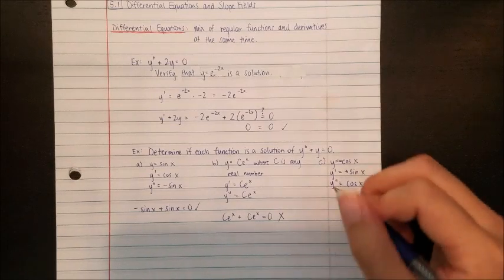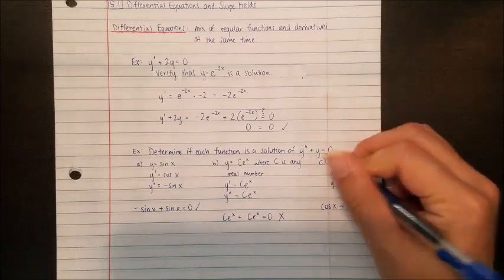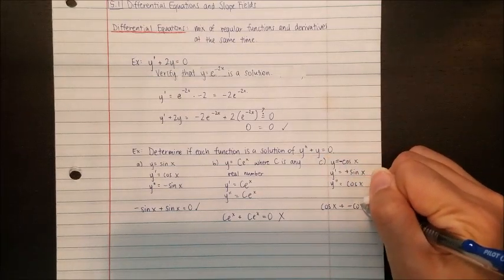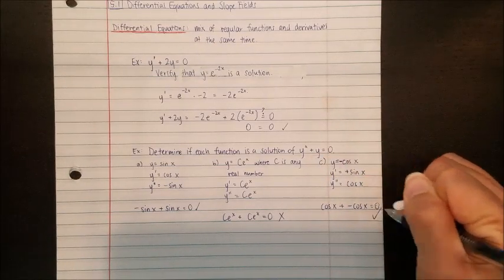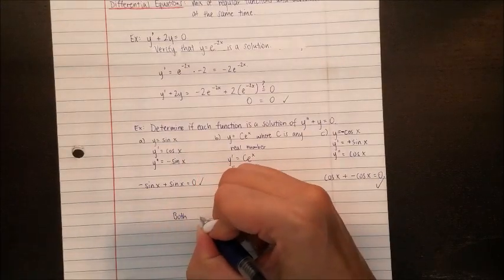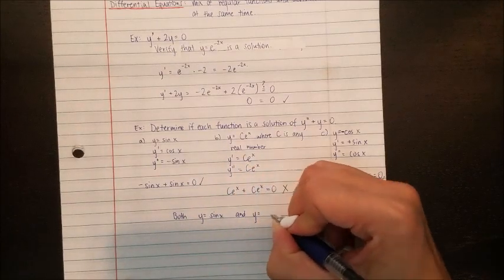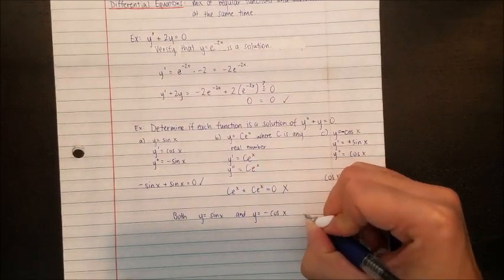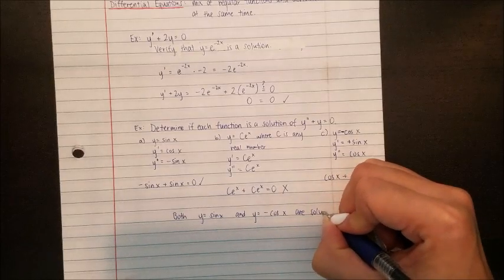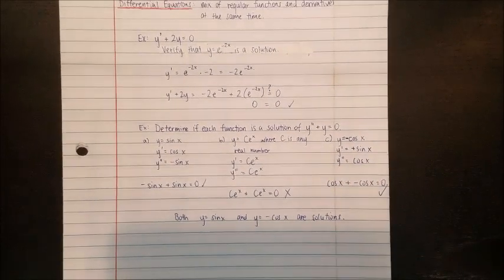Okay, then taking my second derivative, cosine of x, adding it to my original, which was negative cosine of x, this does equal 0. All right, so that means both y equals sine x and y equals negative cosine x are solutions. Okay, which means you are able to have multiple solutions to differential equations.